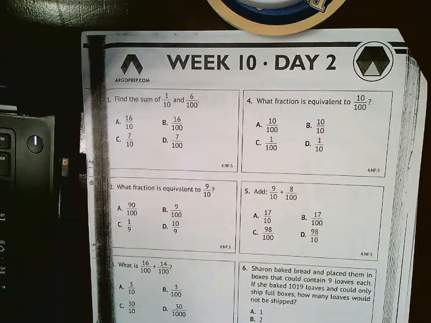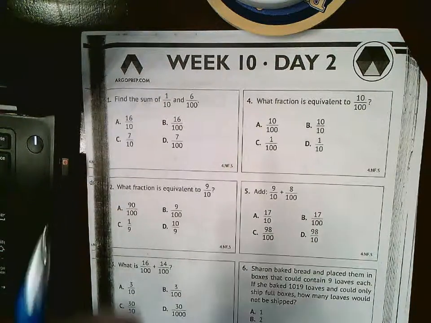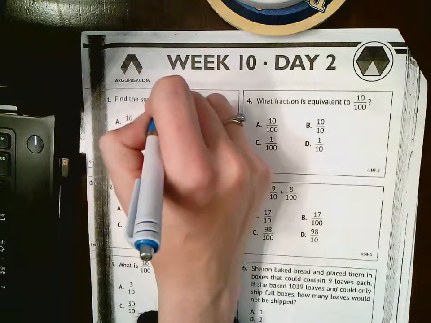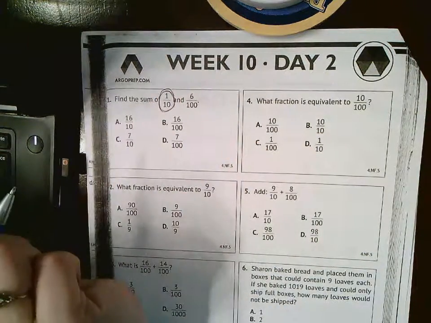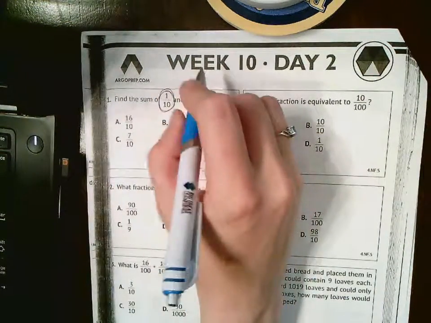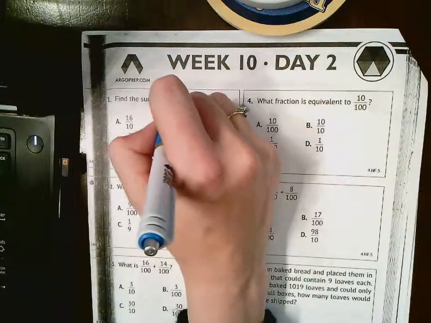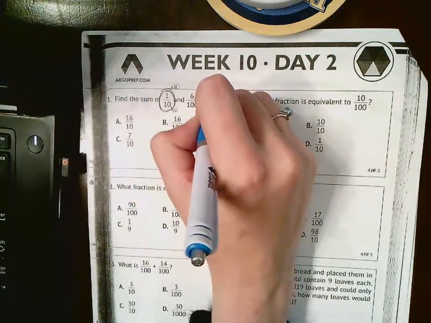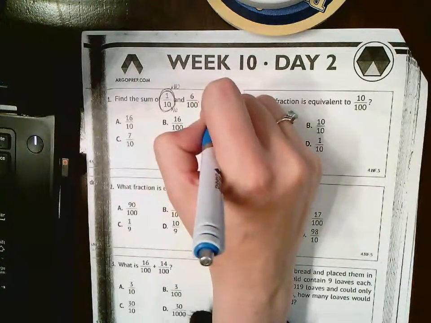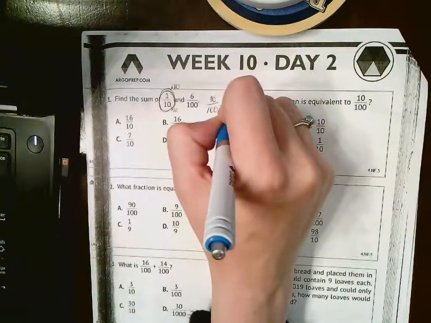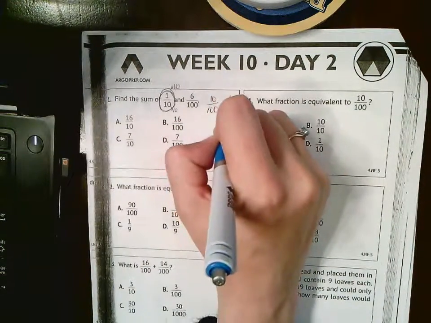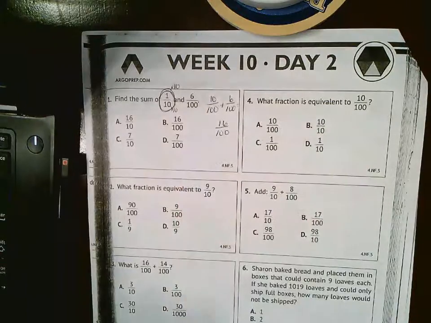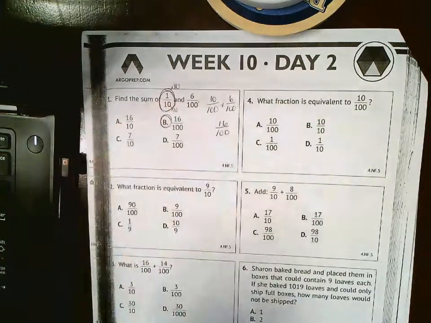This is our week 10, day 2 review, and it starts with finding the sum of 1/10 and 6/100. So I need to take 1/10 and turn it into a denominator with 100. So I'm going to multiply the top and bottom by 10, and so I get 10/100 plus 6/100, and that gives me 16/100, which matches letter B.